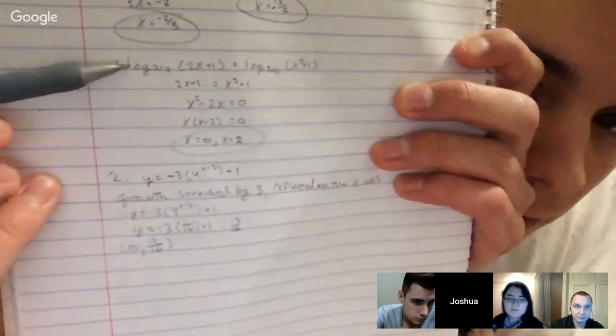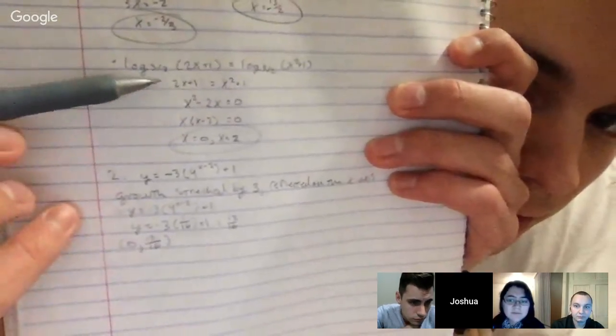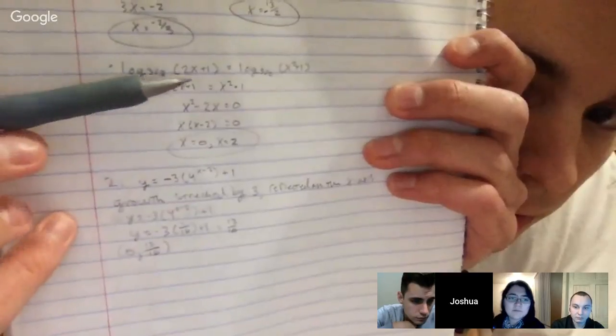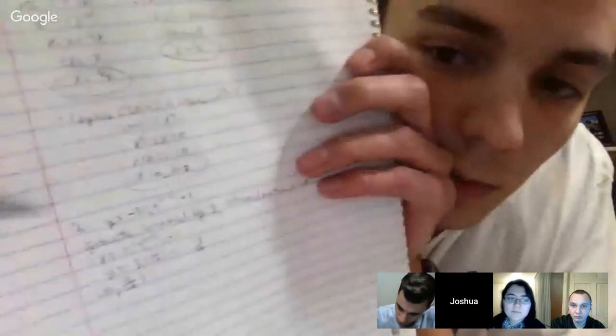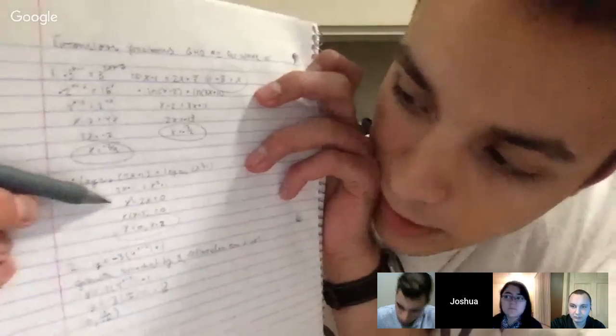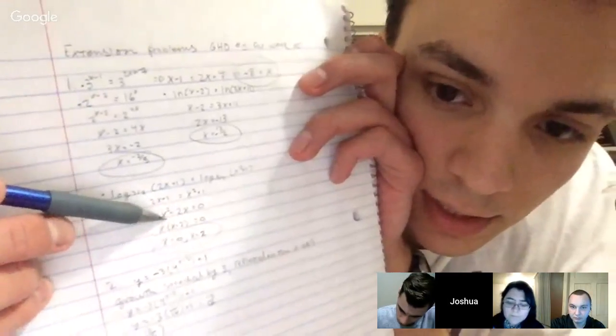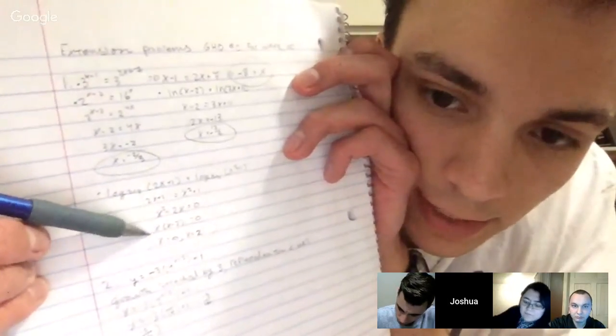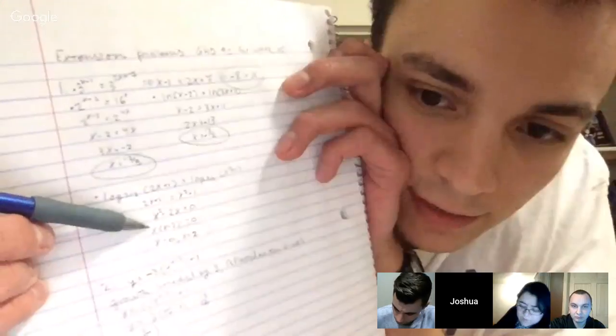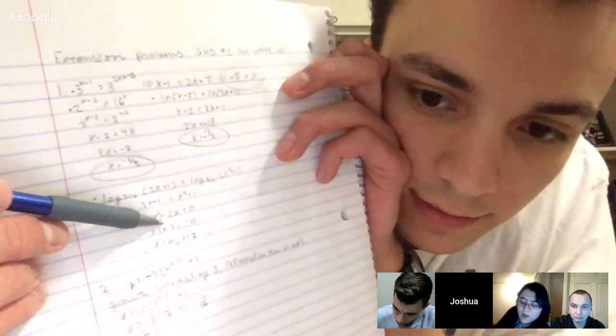You cancel the 2 logs out and you get 2x plus 1 equals x squared plus 1. Then putting them both on one side gets x squared minus 2x, and then you factor an x out of that, and this x equals 0, and then this x equals positive 2.